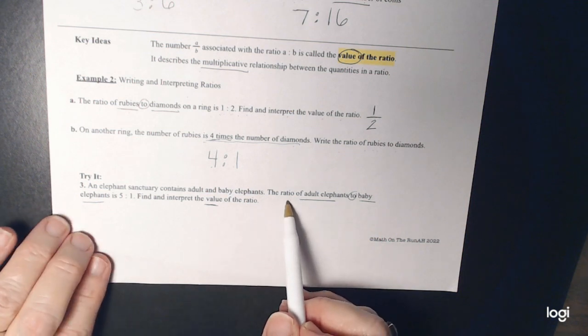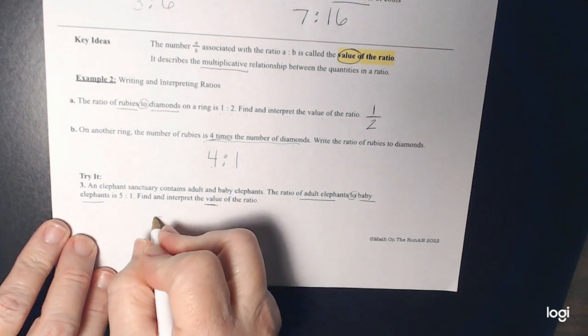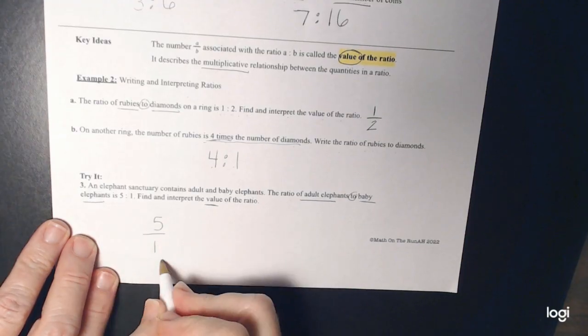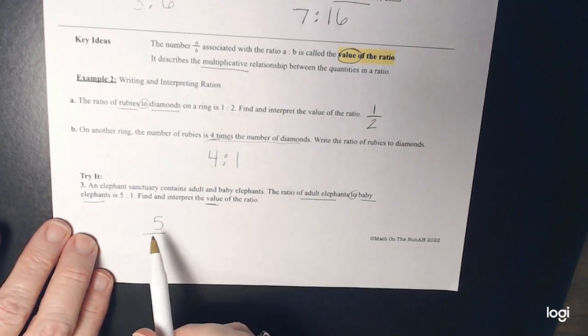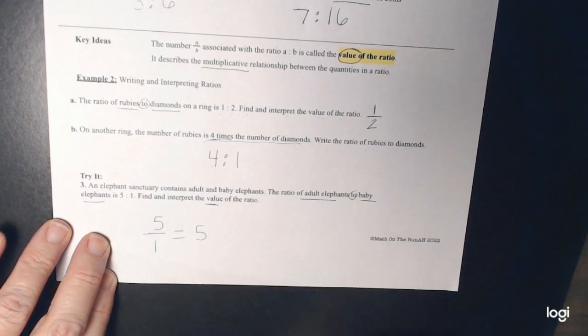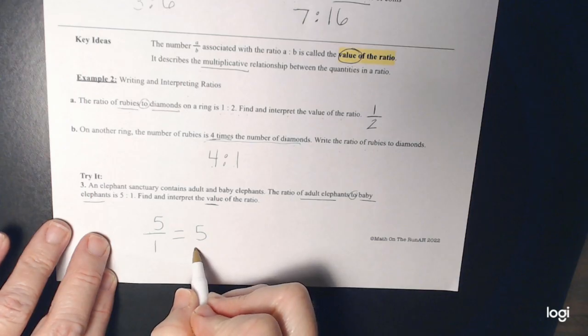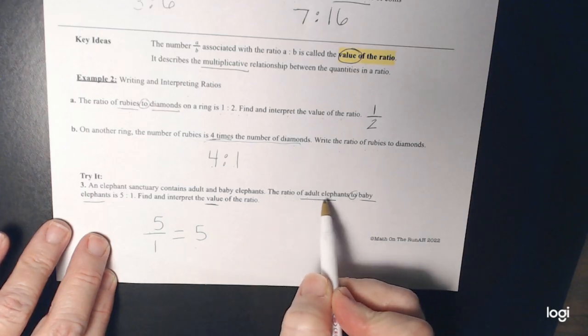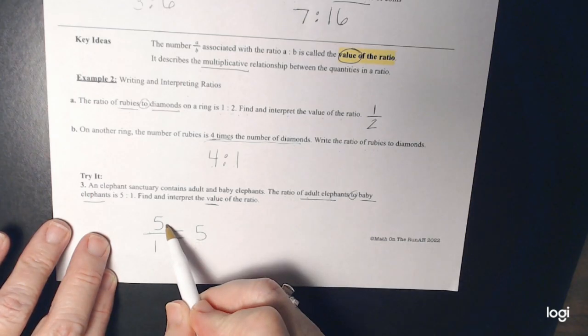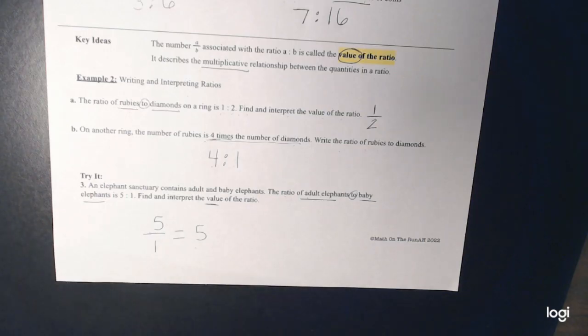Well, when it says the ratio of adults to babies is 5:1, the value would be written like a fraction. We'd simplify it to be equal to 5. So here is our value. The answer is 5, meaning that adults are 5 times as many as the babies. All right, let's go ahead and turn over to the back side.